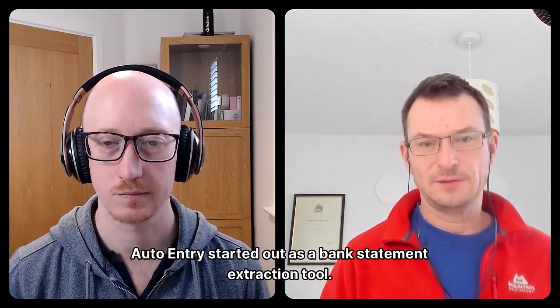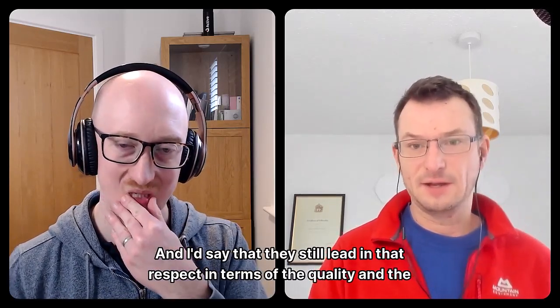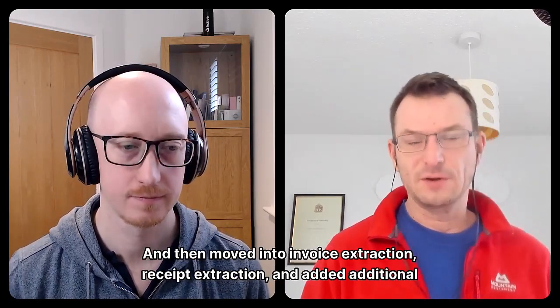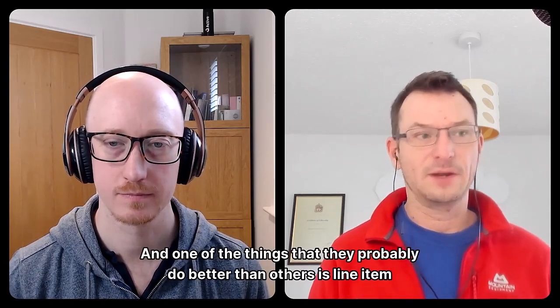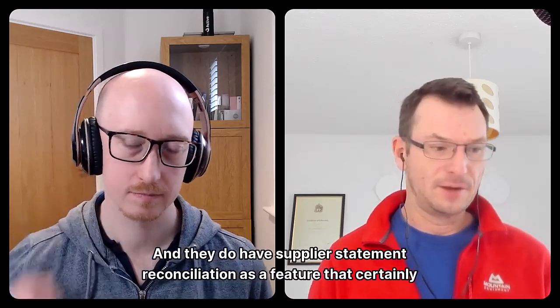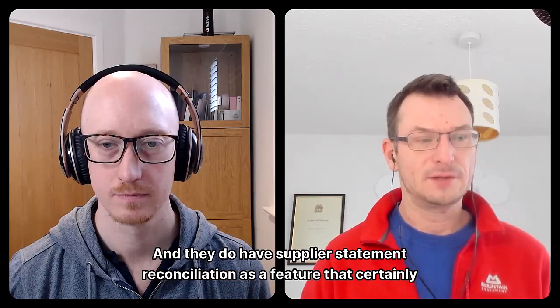Auto Entry started out as a bank statement extraction tool, and I'd say that they still lead in that respect in terms of the quality and the usability of that product, and then moved into invoice extraction, receipt extraction, and added additional features. And one of the things that they probably do better than others is line item extraction, and they do have supplier statement reconciliation as a feature that certainly Dext doesn't have.